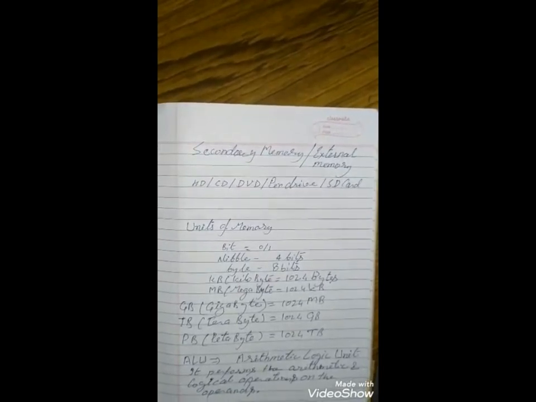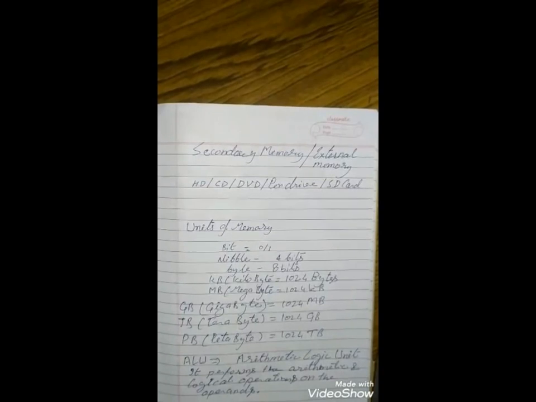Now next topic is units of memory. The smallest unit of memory is the bit. It can be a 0 or 1, it is called the bit. Then nibble, 4 bits is equal to 1 nibble, and 8 bits is equal to 1 byte. 1 KB, kilobyte. Kilo means 1000, but here it is not 1000, here it is 1024 because it is a multiple of 2.